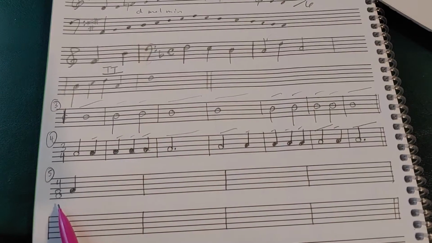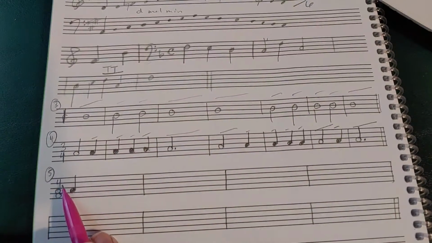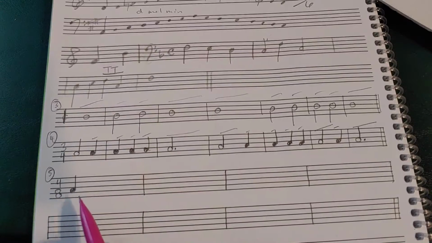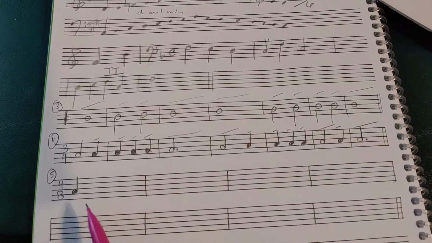4/8. What does 4/8 mean? Well, it means that there's 4 beats per measure, and that what gets the beat? Well, if we cross this out and call it a 1, 1 over 8 is 1/8. So there should be the equivalent of 4 eighth notes in every measure. We're gonna test that out.